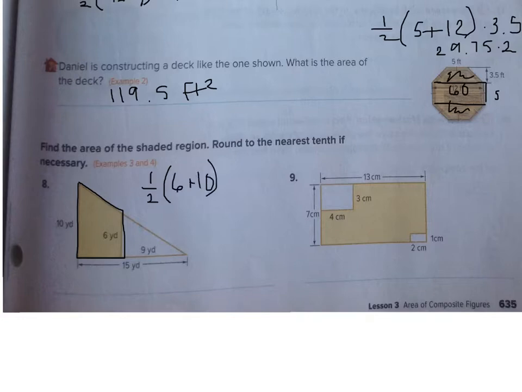And to find our height, we aren't given that, but we see that the whole length of the big triangle is 15, and then this height of the smaller triangle is 9. So we take the 15 minus 9 to get us 6 for our height. So we multiply our bases by 6, and that will give us our area, which is 48 yards squared.